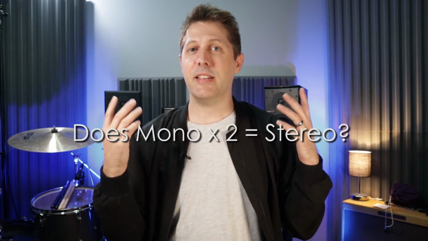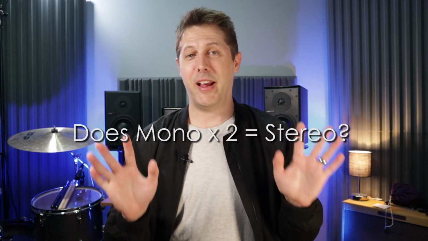Following on from that, you might be wondering, if you listen to a mono recording, say a jazz recording from the 1950s, through two speakers, does that make it stereo? No, it's still mono because both speakers are producing the same signal. You're just hearing mono through two speakers at the same time, and as mentioned, the sound would appear as if it's coming from the middle.